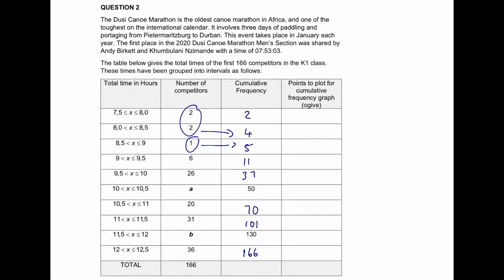Right, then the points to plot. Remember, the points to plot are always your end point of your interval and the cumulative frequency. Those two values together, in that order, make up your coordinates that you have to plot. So we're going to have 8 and 2. We're going to have 8 and a half and 4, 9 and 5, and so on.